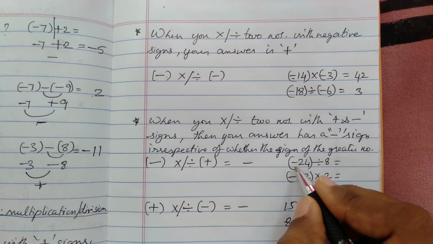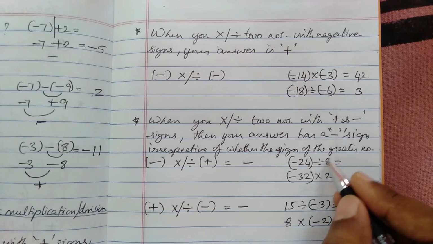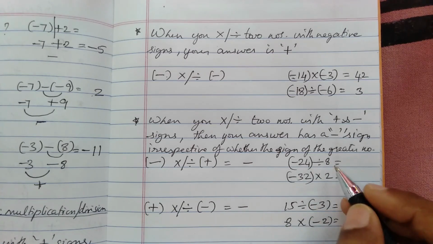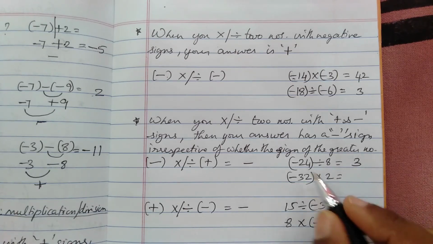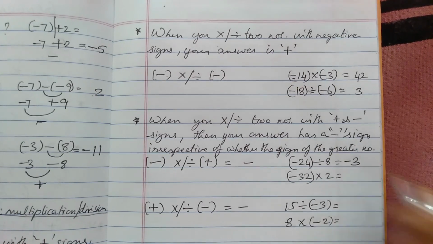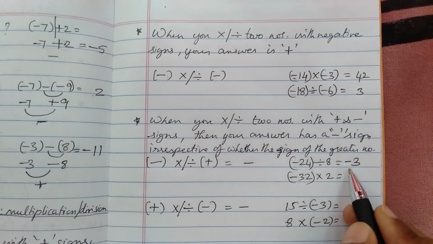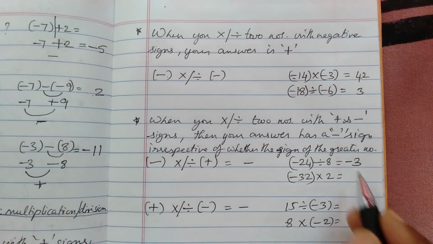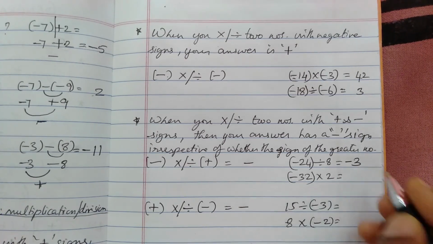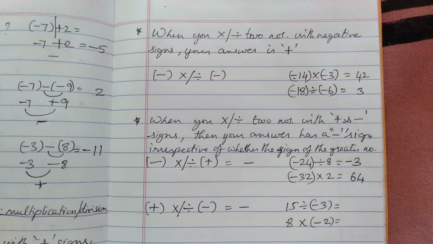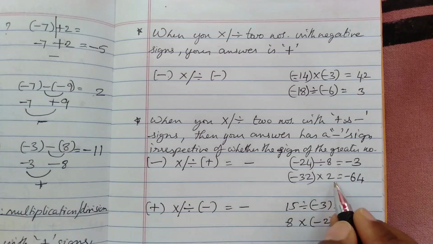Now here you have minus 24 divided by 8. 24 is negative and 8 is positive. But yet when you divide, here the answer is 3 and your answer has a negative sign. Because I said irrespective of the sign of the greater number, you will have to write minus 3. Your answer will have a negative sign. Here it is 32 into 2. 64 is your answer and you will have a minus sign. Okay. Plus 32 and minus 2.